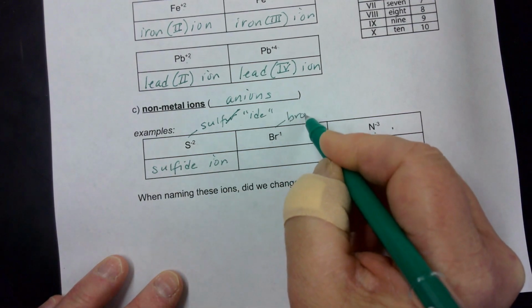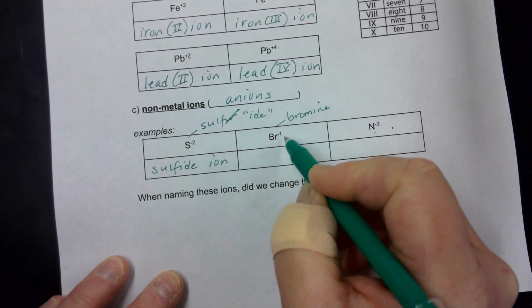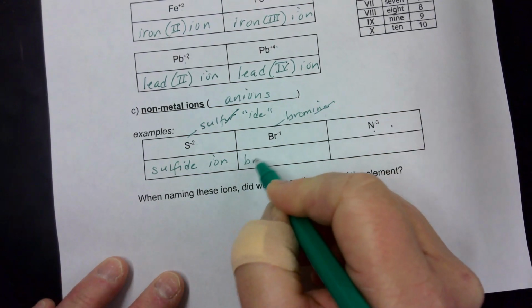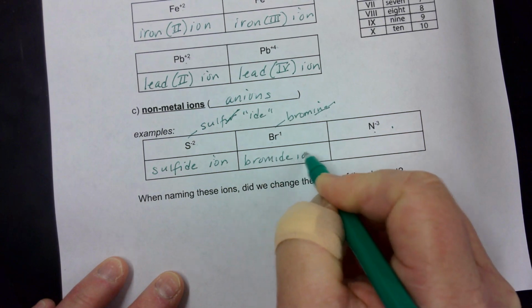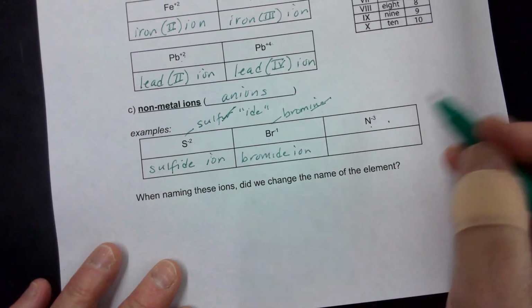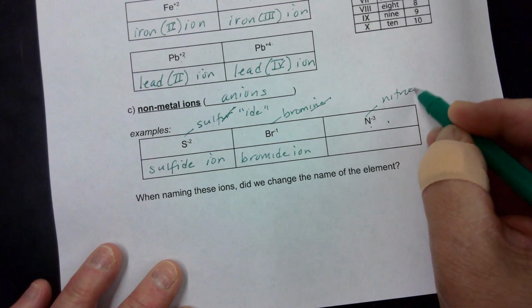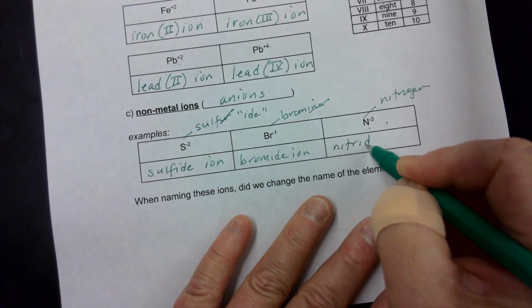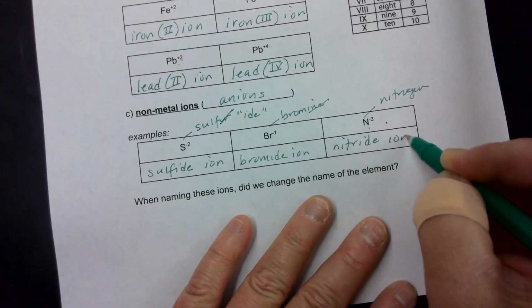Bromine is the element. Br -1, we're going to take off the "ine" and make it the bromide ion. N is nitrogen. We are going to make this nitride ion.